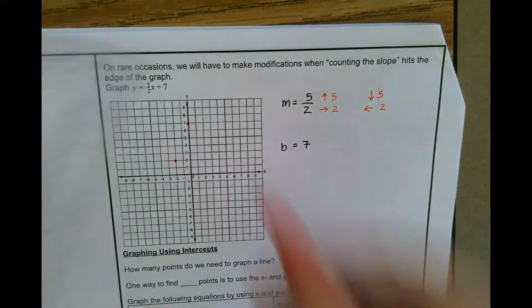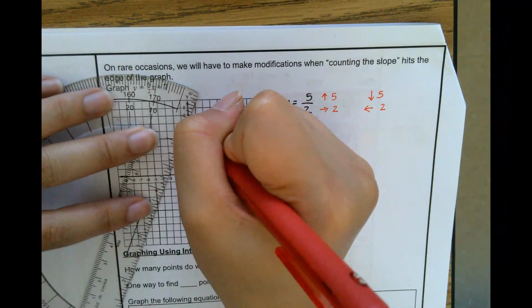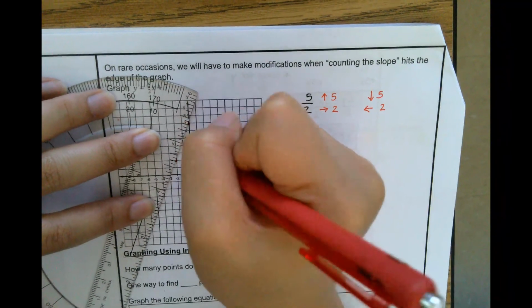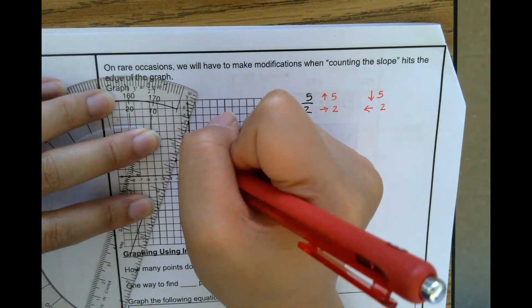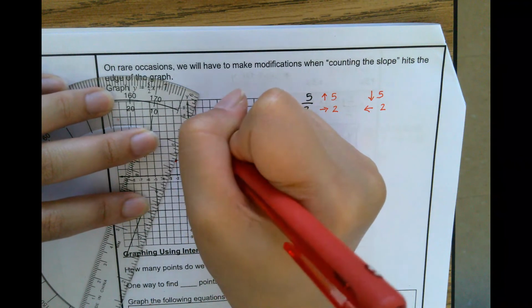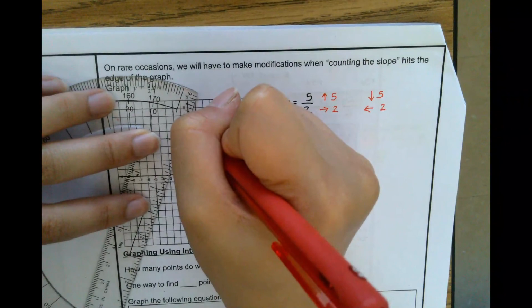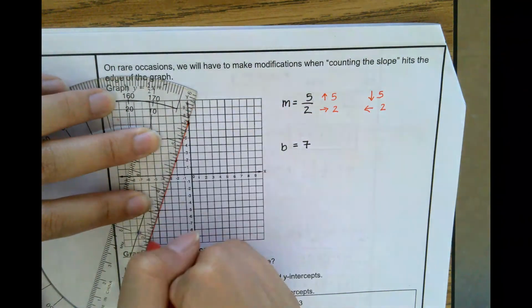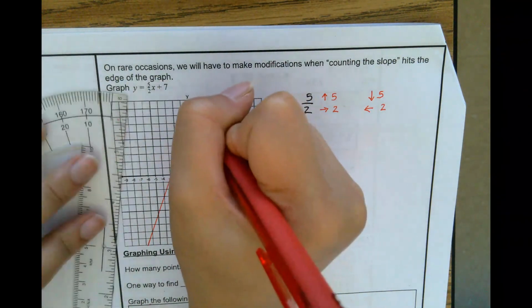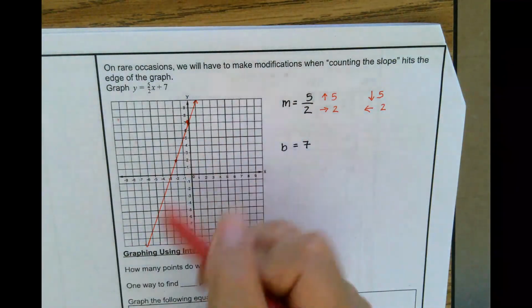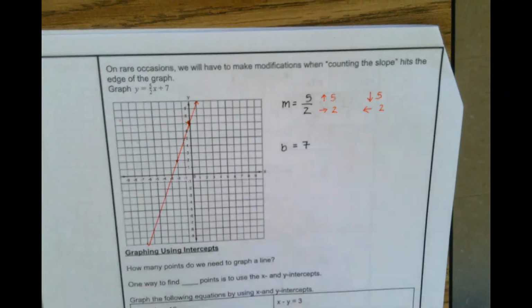Then I can connect. And then connect. The reason why I paused here is because I wanted to make sure it was super accurate, that it continued hitting the points that I wanted.